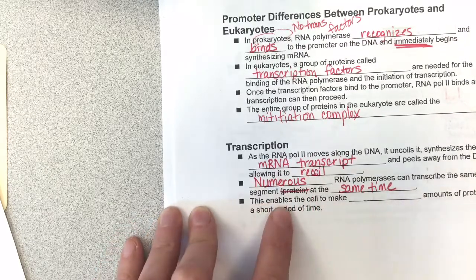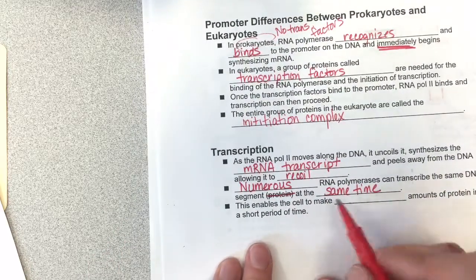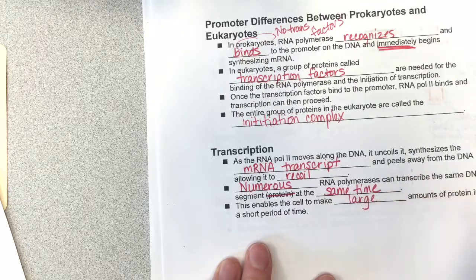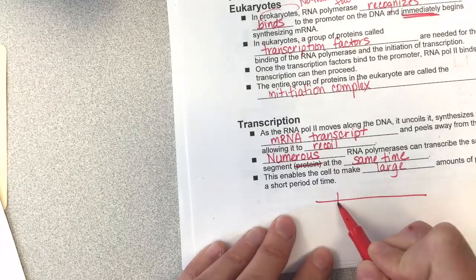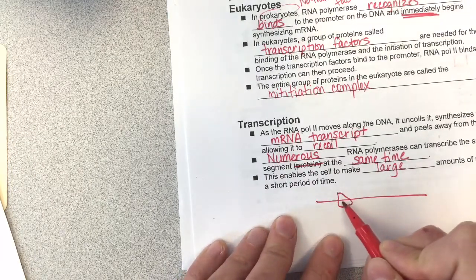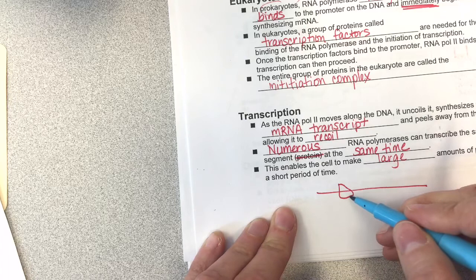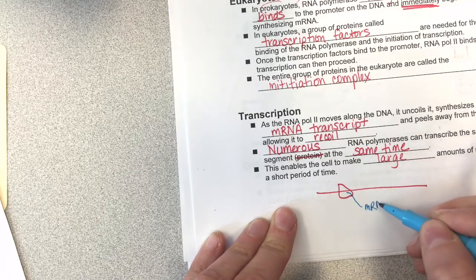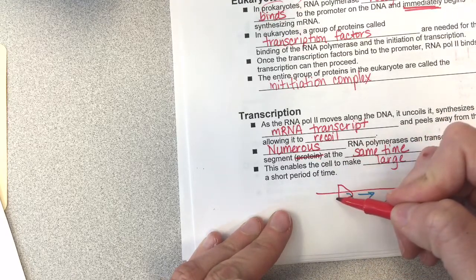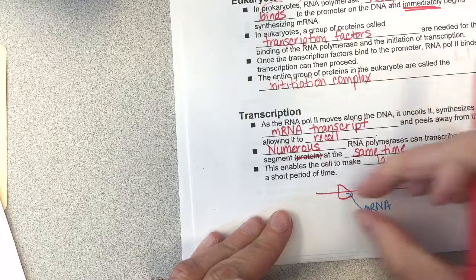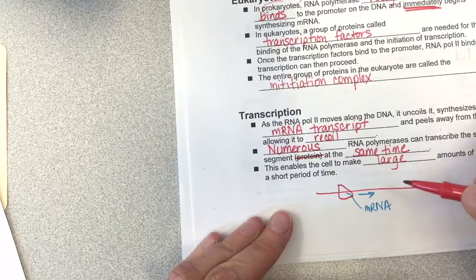Let's cross out this. I don't know why that word protein is here. Let's cross that out. So what that means is that it allows the cell to make large amounts of protein in a very short period of time. So if this is your DNA molecule, your RNA polymerase binds at the promoter and then gets to the transcription unit and starts making your mRNA from that. And as that moves in this direction, a new RNA polymerase can come and start making an mRNA. So you can have many RNA polymerases making an mRNA at the same time.